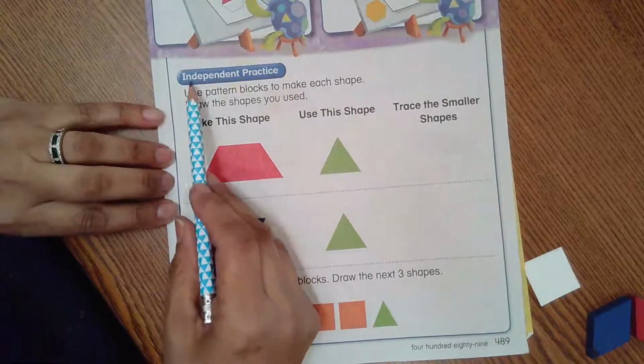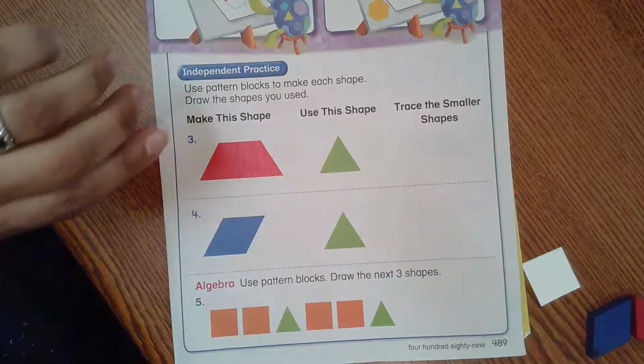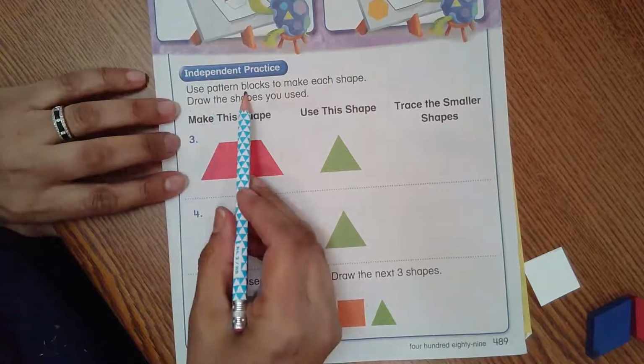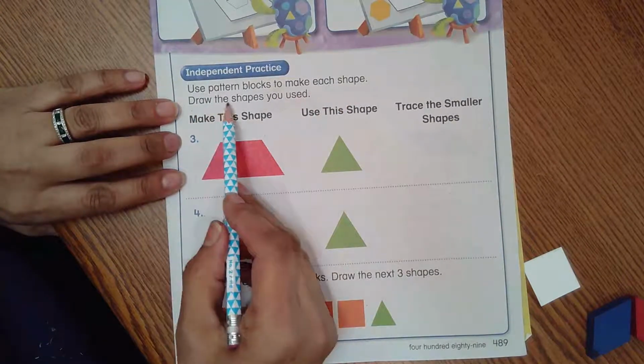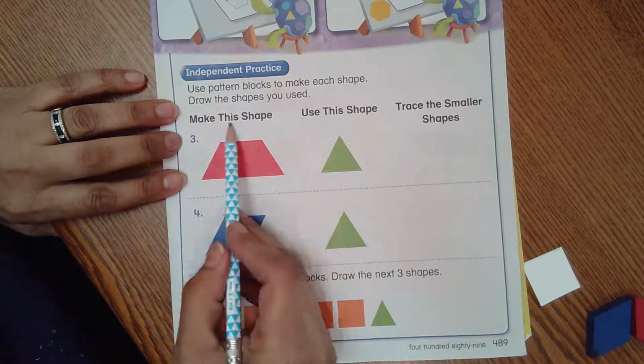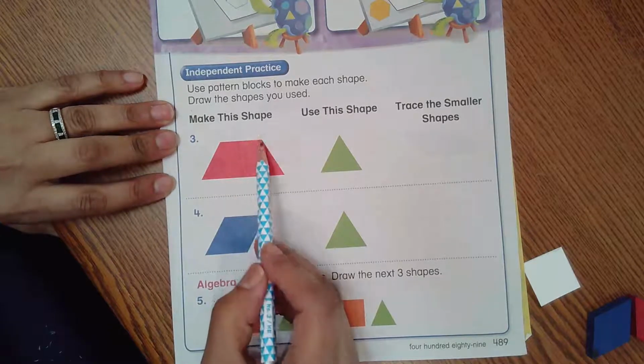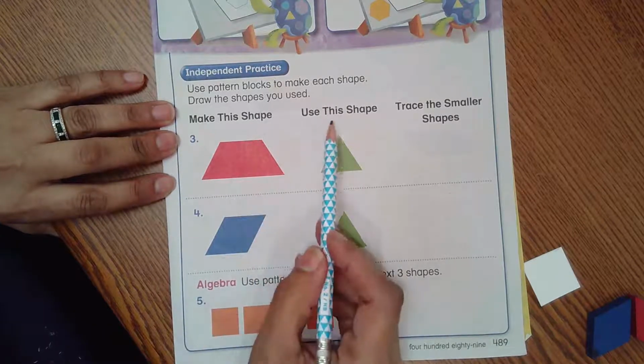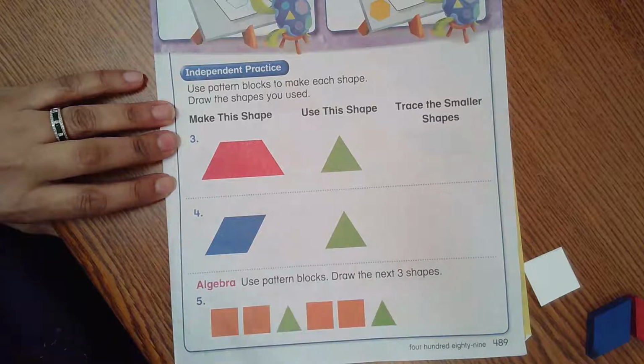All right, independent practice. Use pattern blocks to make each shape. Draw the shapes you used. Make this shape. So this is a shape that we need to make, trapezoid. Use this shape. We're using triangles. Oh, I know, this is my trapezoid.